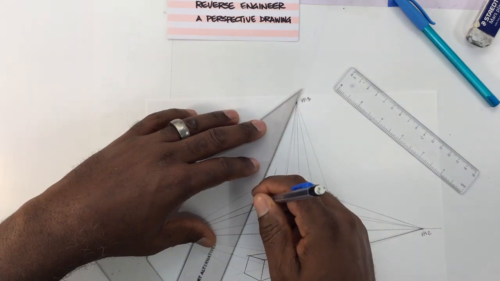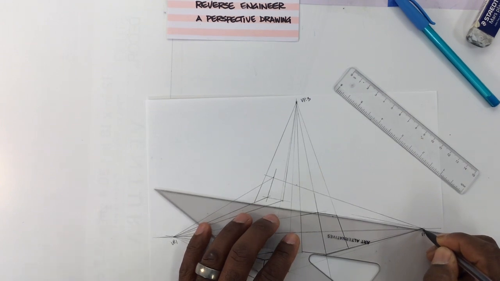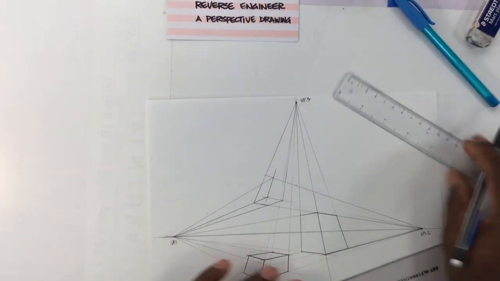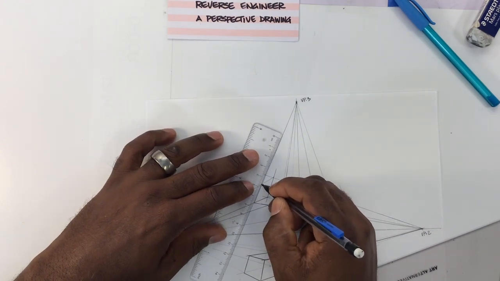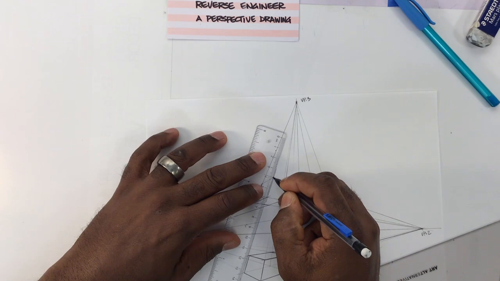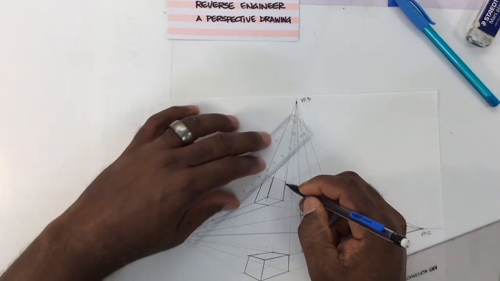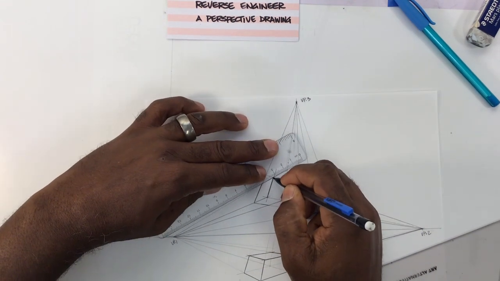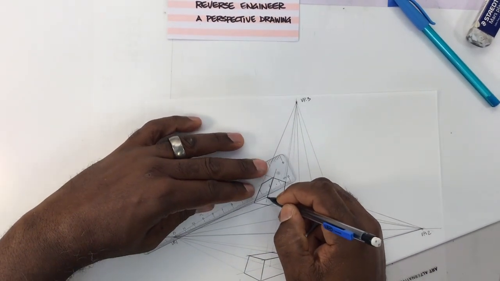It's going to get a little too adventurous there, but I decided against it. There we go. All right. So we've got those three boxes that have been constructed using one set of vanishing points.